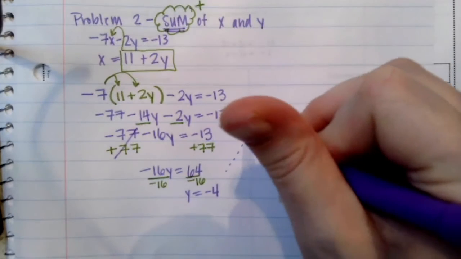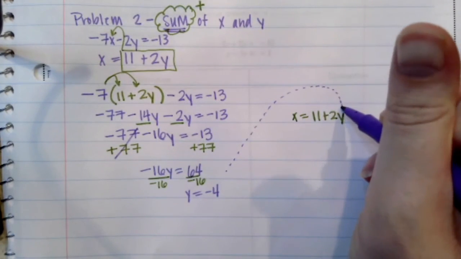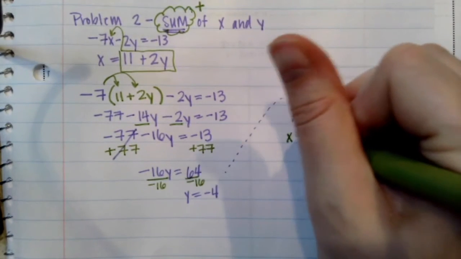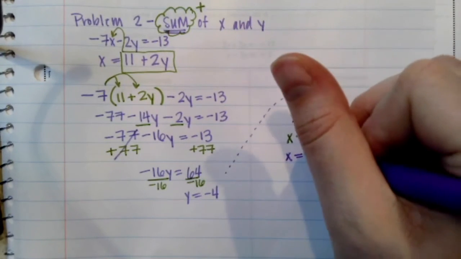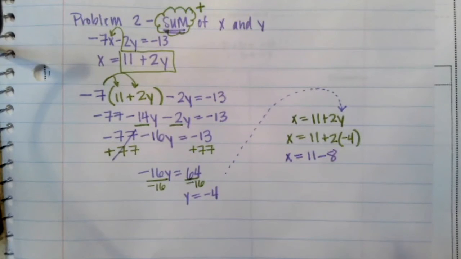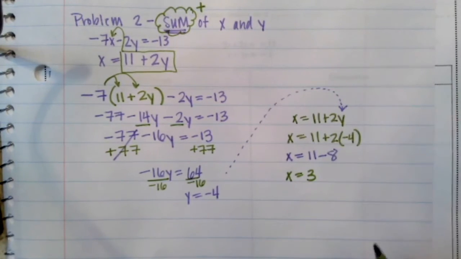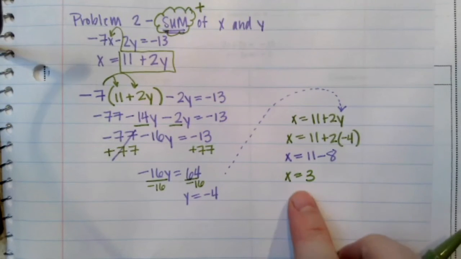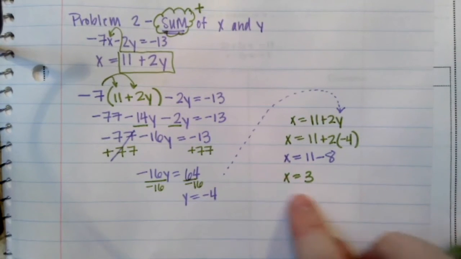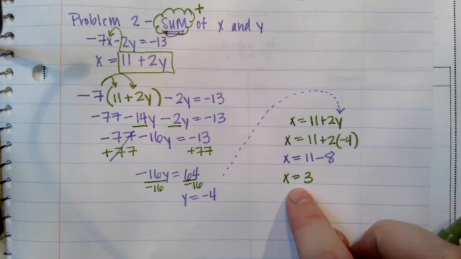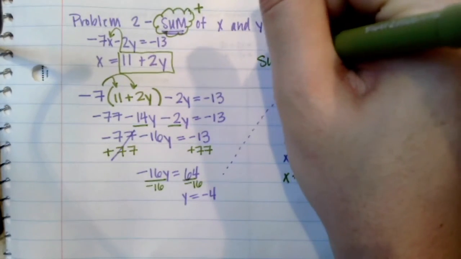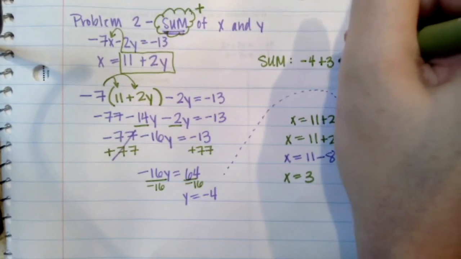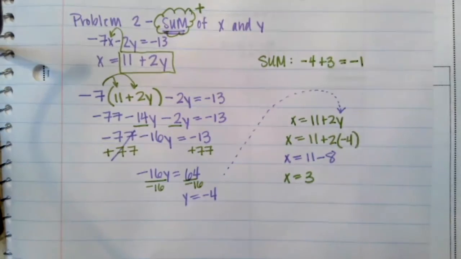So we're going to take this -4 and plug it in for y. So we get 11 minus 8, and 11 minus 8 is 3. So now I have my x and I have my y. Again, another one of the answer options was this 3, but that's not our answer. This question asked for the sum of these two values, so I just need to add them up. -4 plus 3 is -1. So this is actually my answer.